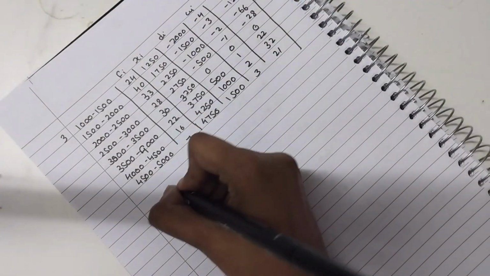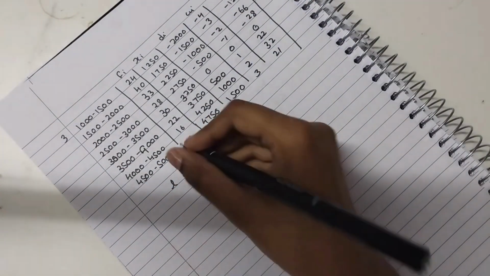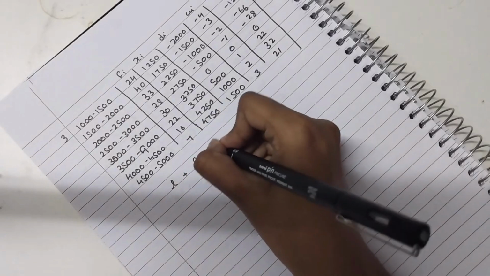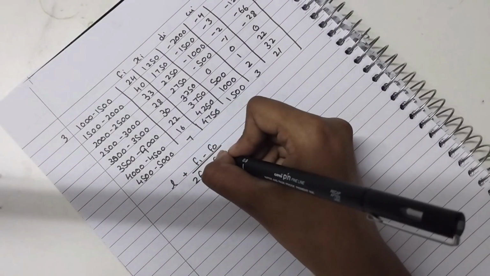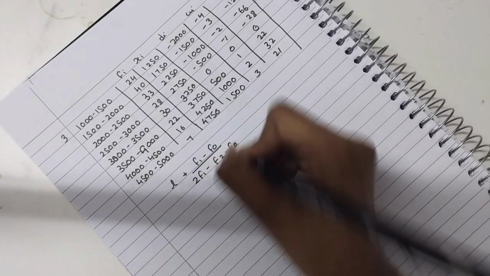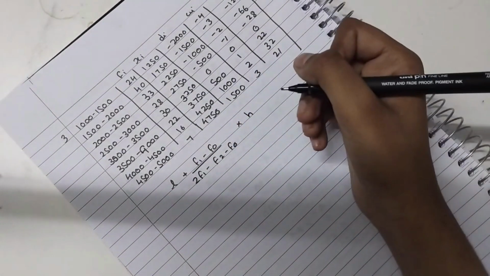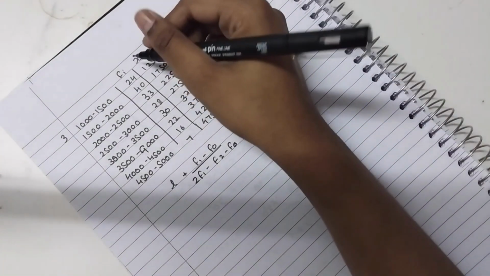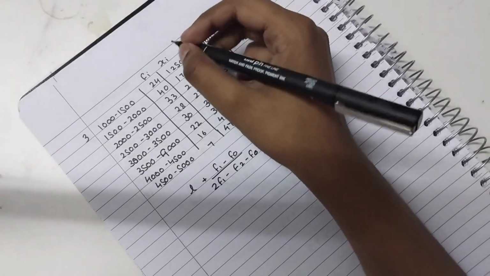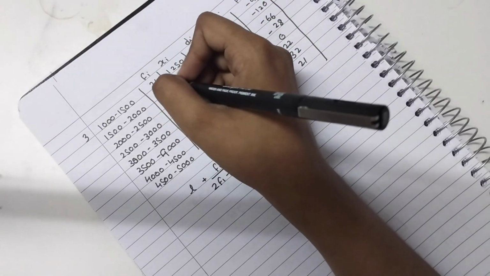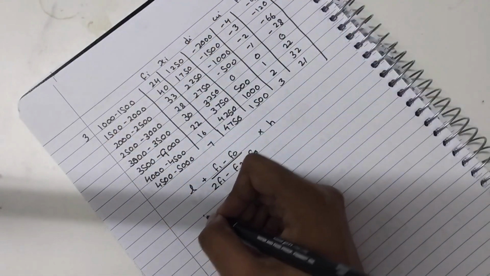So the mode is given by the lower limit of the modal class plus (f1 minus f0) divided by (2 times f1 minus f2 minus f0), multiplied by the class height of the class intervals. So they've given us the values of the frequency, in which the maximum value would be 40. So its corresponding class interval would be the modal class.